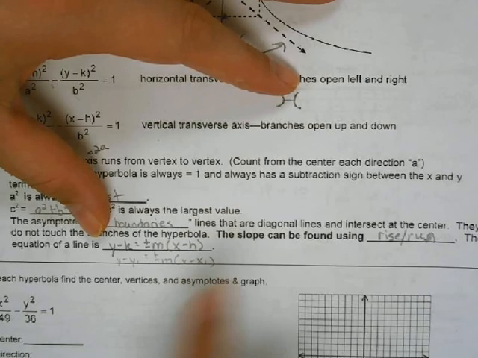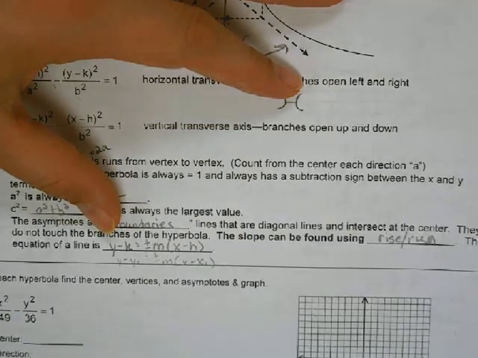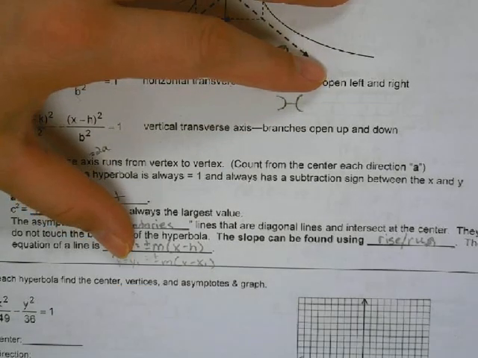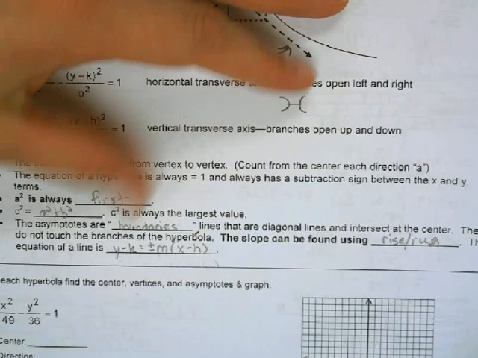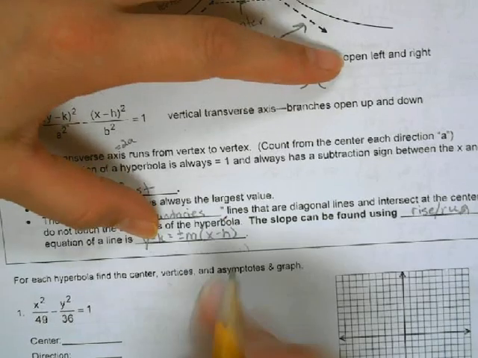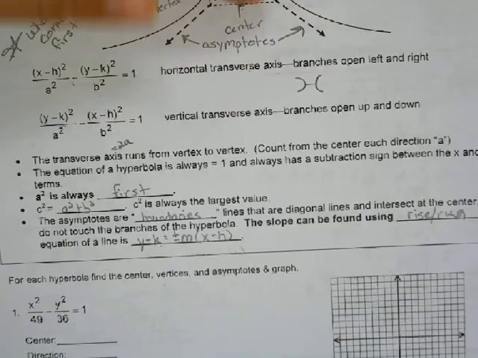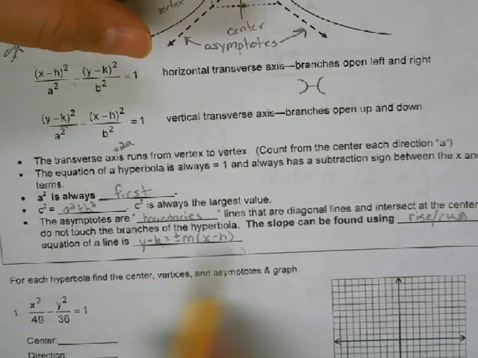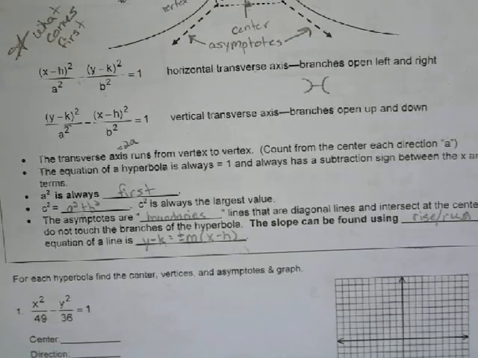We used this when we did parallel and perpendicular lines, where I plugged in a point for the y1, x1, along with the slope. We're doing the exact same thing, only I have a very specific point, which is the h, k, my center. Center is h, k in all of my conics, so that's the point that I'm going to plug in along with my slope. And we'll talk about the slope here in a little bit.